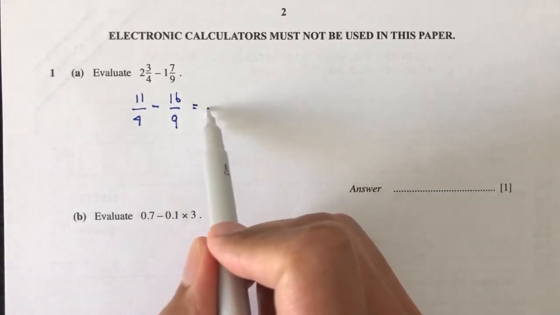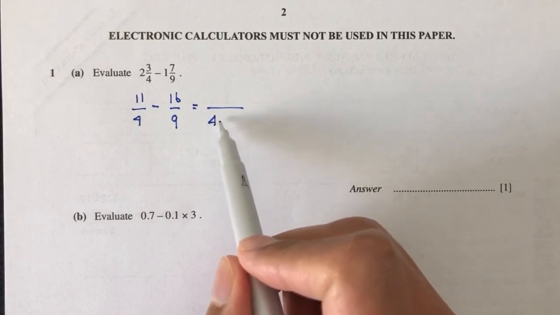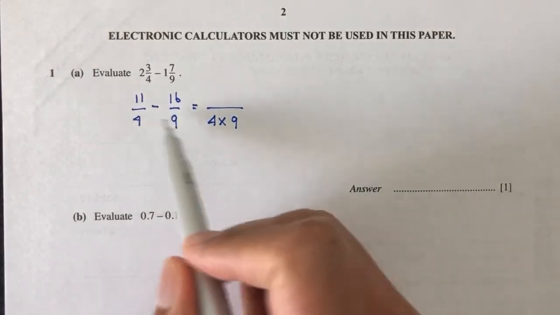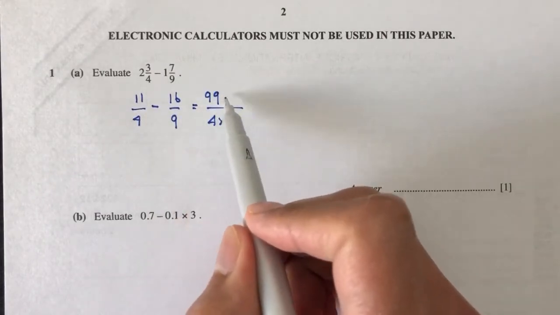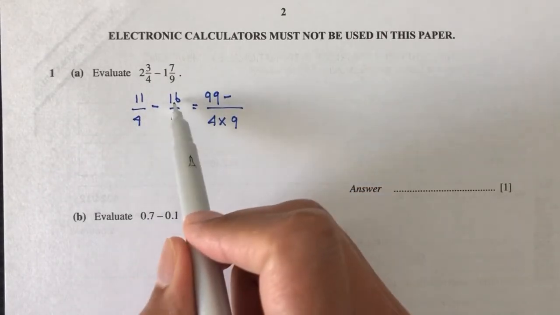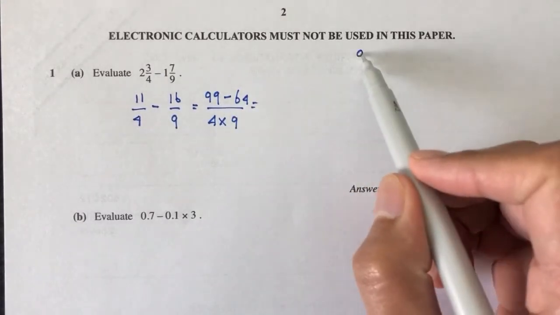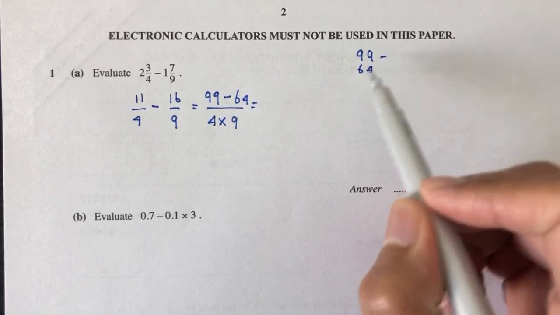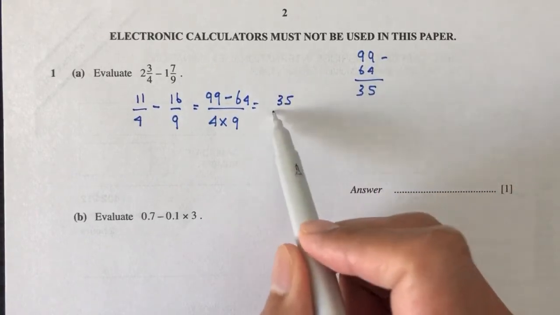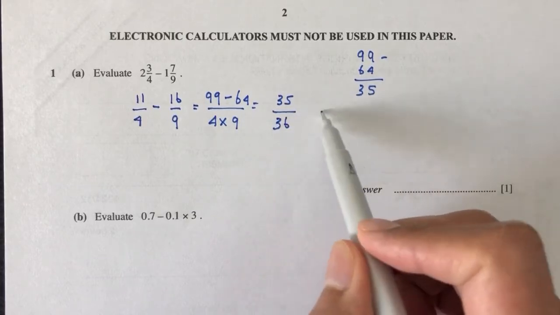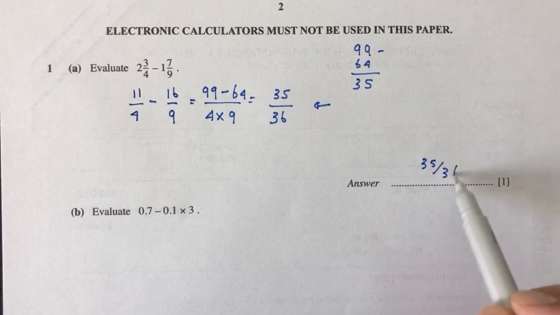So here we see our bases are different. We have to find the LCM, which is 4 times 9, and then we cross multiply: 9 times 11 is 99, minus 4 times 16, which is 64. So let's simplify that. 99 minus 64 is 35, so 35 divided by 36, and that is your answer for part A. 35 over 36.